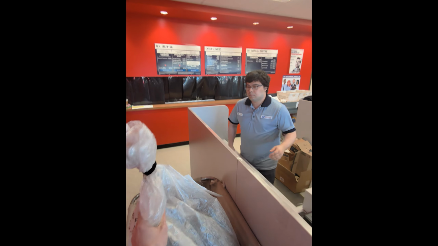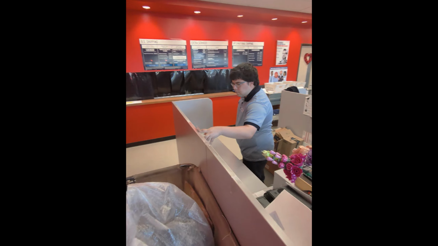Can I get a couple more bags? Yeah, and there's the sheet you can scan.